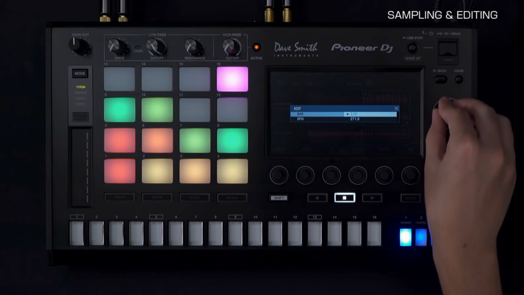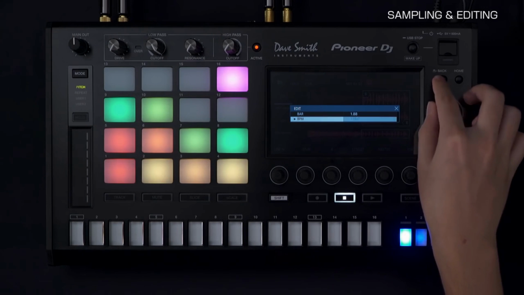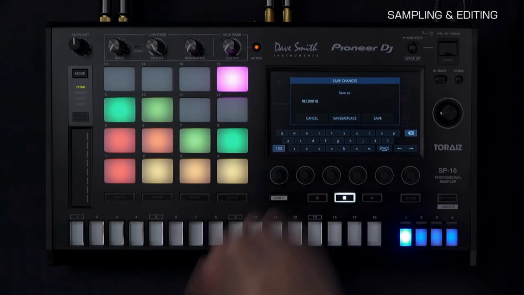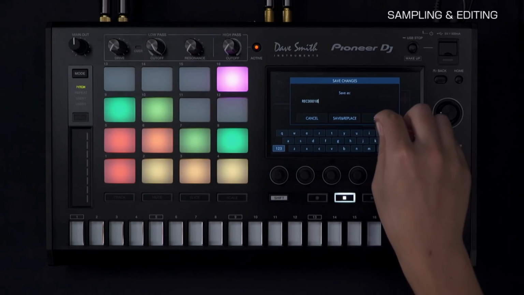When you set the track to time stretch, the sample will be stretched according to the length and the BPM set in this pop-up. Save Changes saves the edited audio as a new sample. A pop-up asking you to name the sample will appear. Tap Save to save the recording to the dedicated folder.